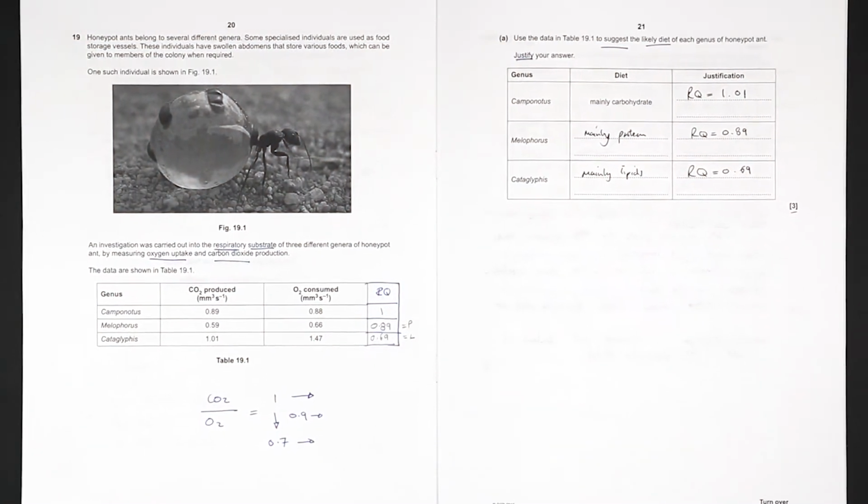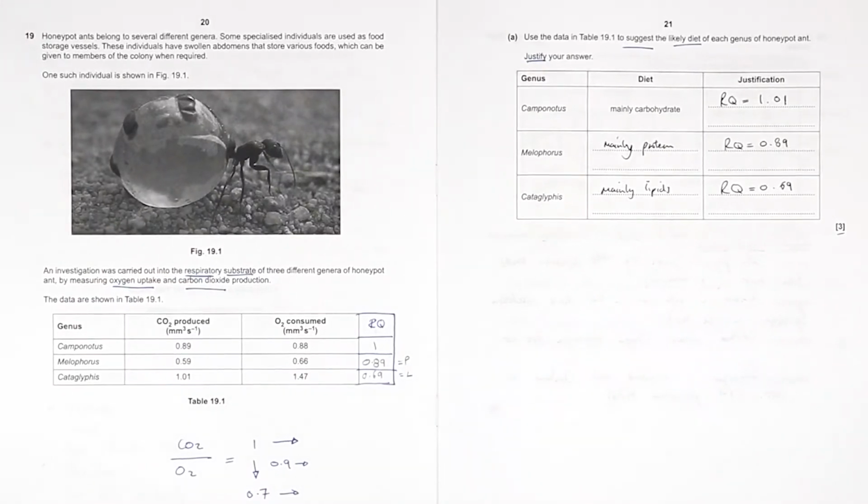Okay, so these honeypot ants, these weird looking guys over here, these are the storage vessels basically.